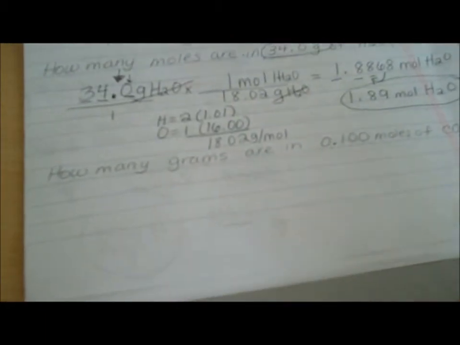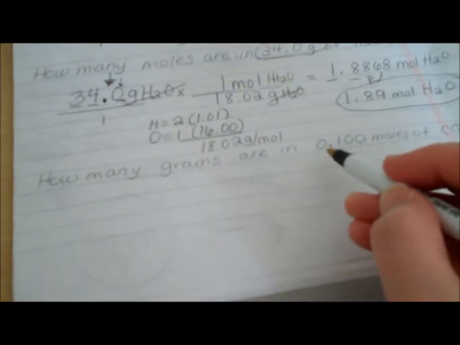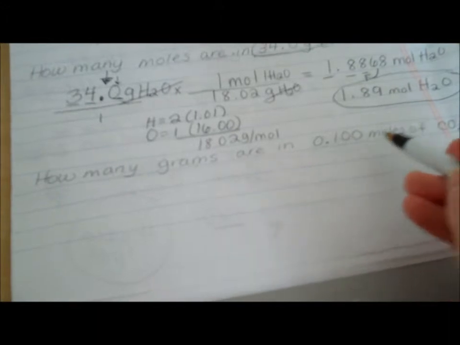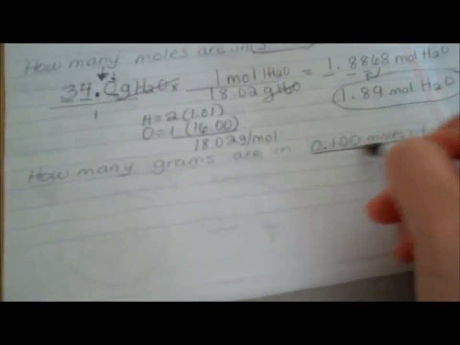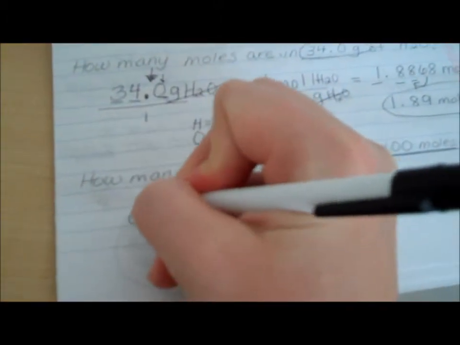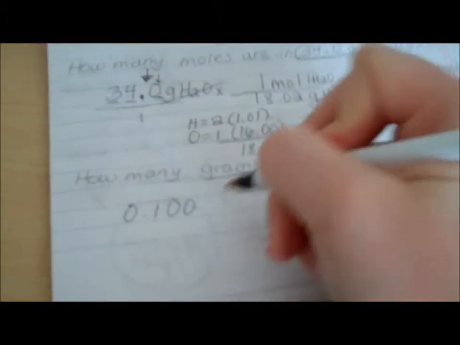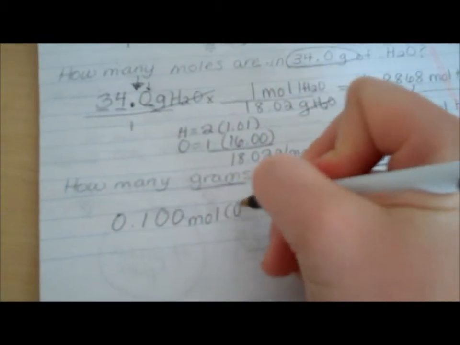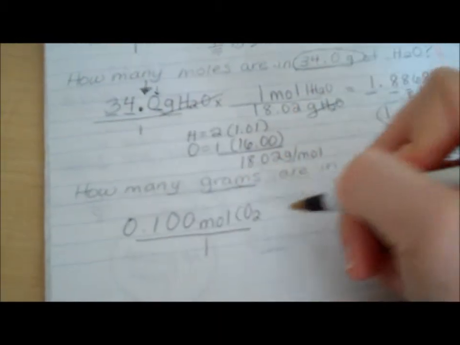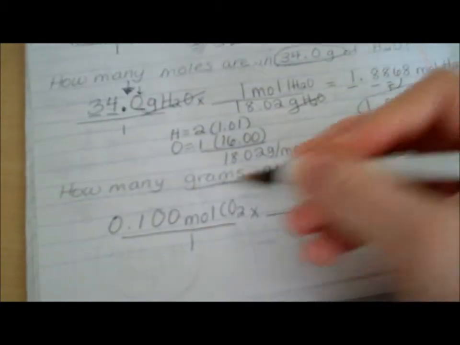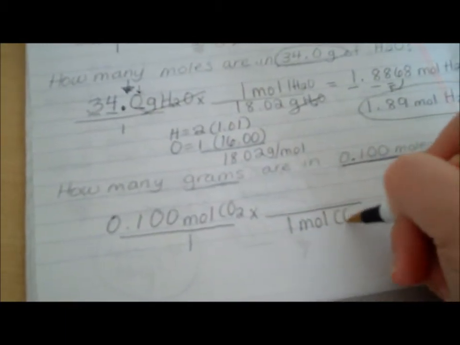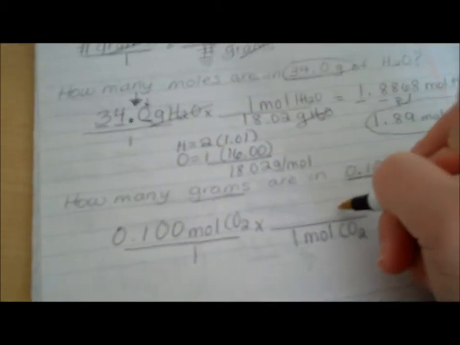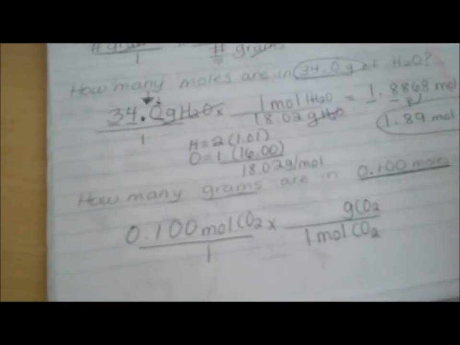Now let's try another example. How many grams are in 0.100 moles of CO2? Now it's the reverse. We're given moles and we want to find grams. So let's set up our known first, 0.100 moles of CO2 over 1. What's going to happen on our bottom is that moles have to cancel out and it's always 1 mole of whatever you have. So our grams of CO2 goes on the top.